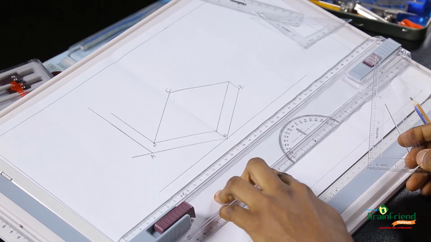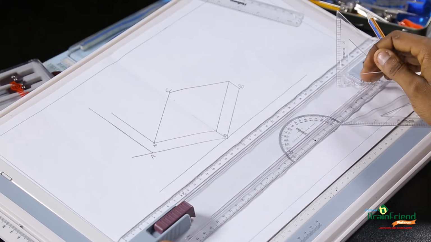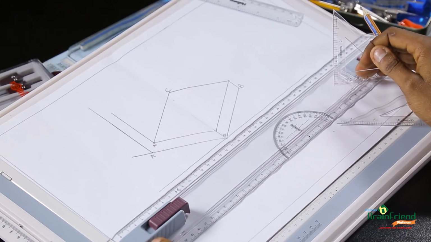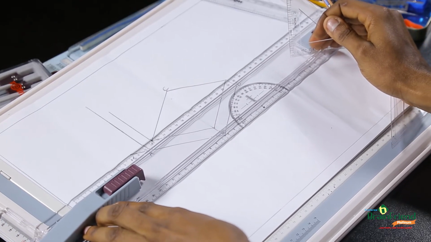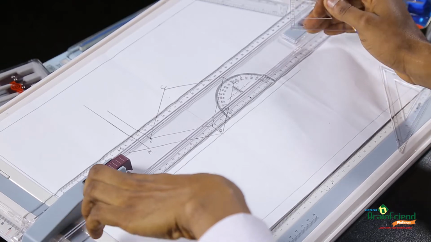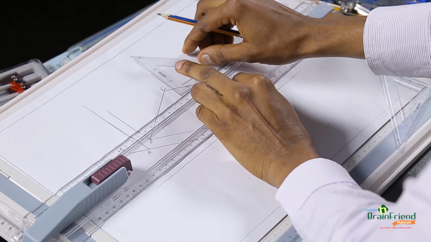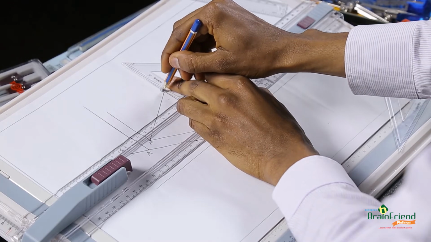The next thing you need to do is to project line from point C upward. Carefully slide your T-square upward for you to have the perfect alignment. With the aid of your set square, project line upward.